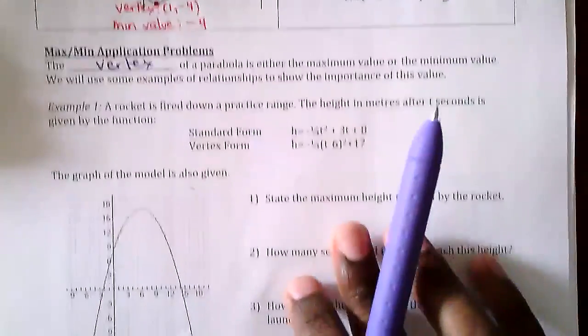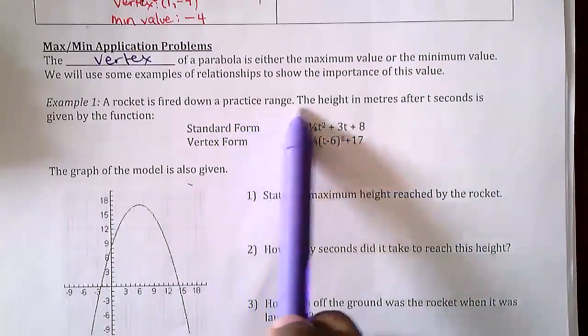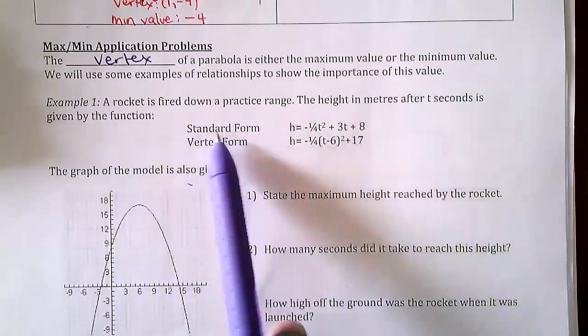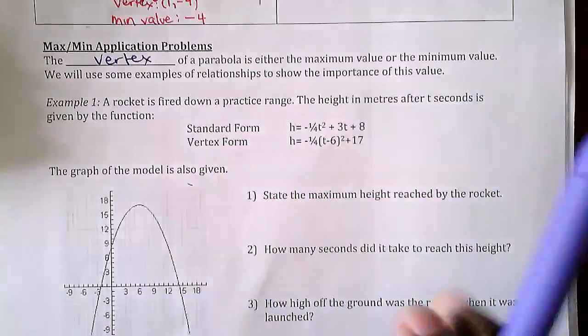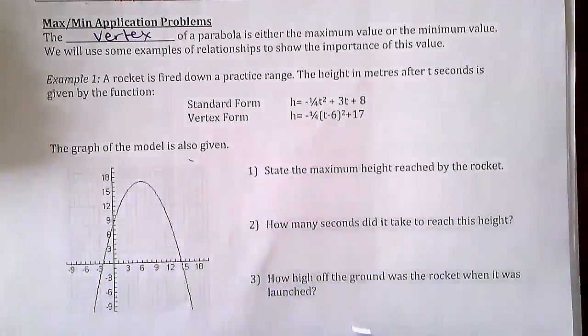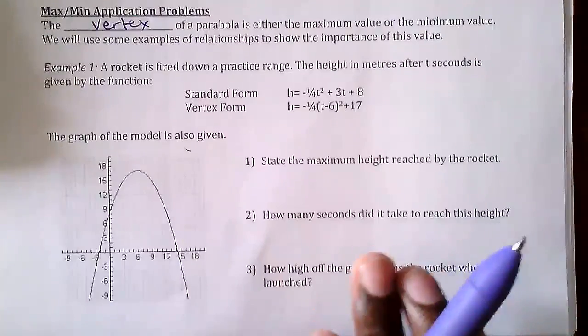So example 1, a rocket is fired down a practice range. The height in meters after t seconds is given by the following functions. Again, we have standard form and we have vertex form. The graph of the model is given. We're going to answer these questions strictly using the graph.